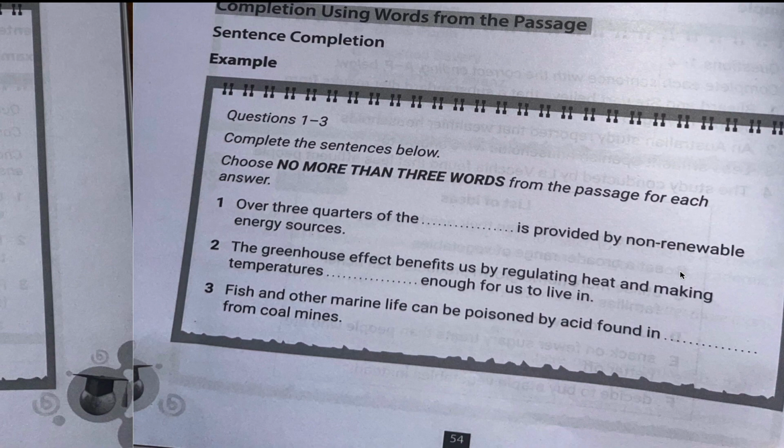Sentence completions. Sentence completions means that you are supposed to complete the sentence with a desirable number of words, and the number of words would be given in the question itself. So whenever you begin a question like this, please make a note of the number of words expected from you and do not exceed the limit.